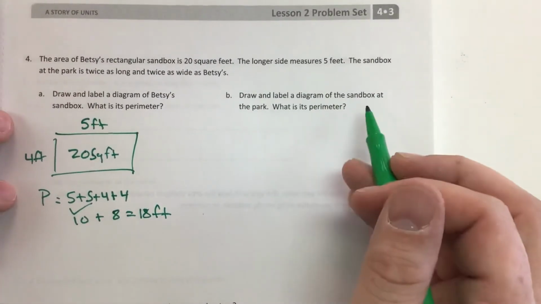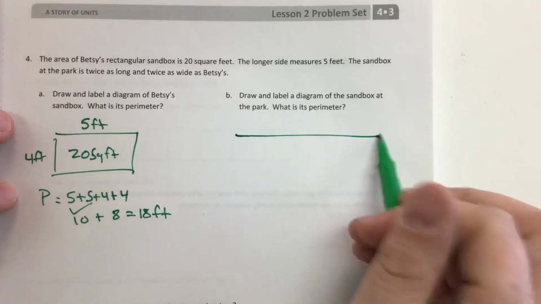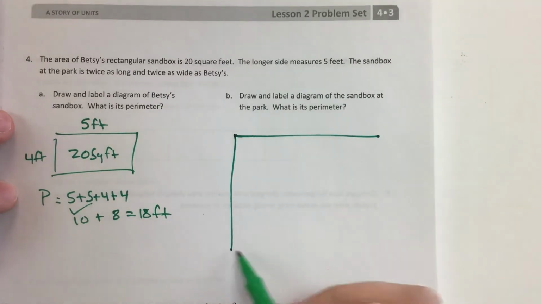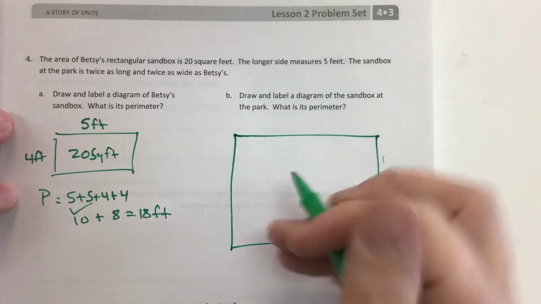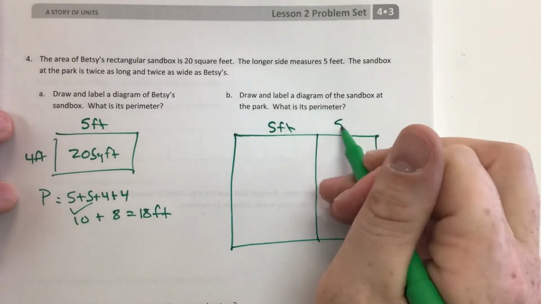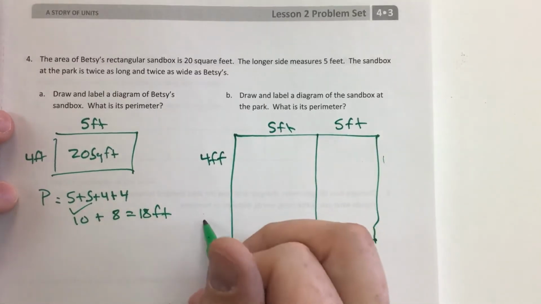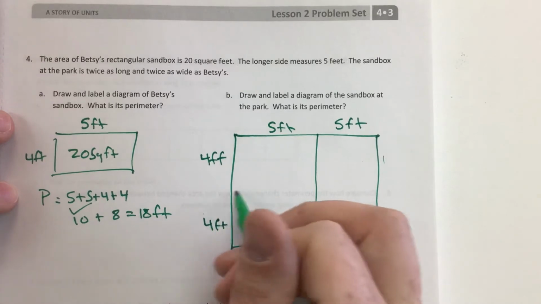Our sandbox at the park is twice as long and twice as wide. So if it's twice as long and twice as wide, it's quite a bit bigger. We know 5 feet, and it would have to be another 5 feet. In this case, it would be 4 feet, and this would have to be 4 feet.